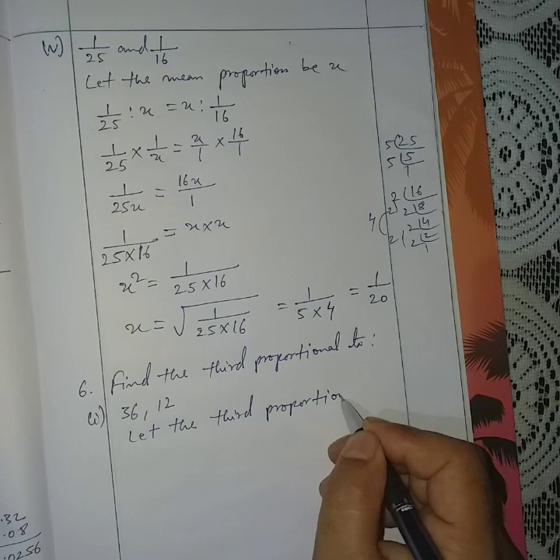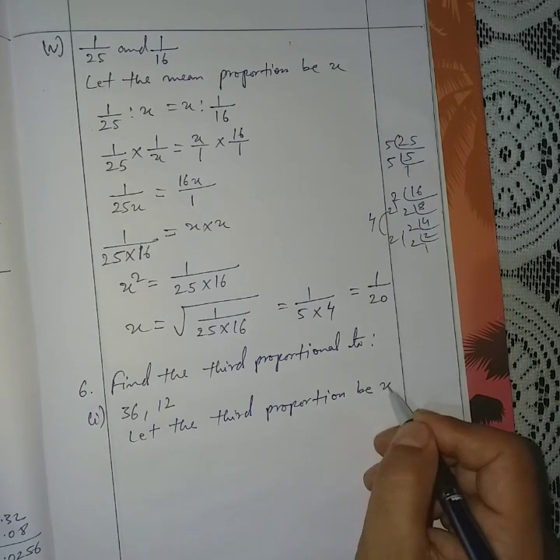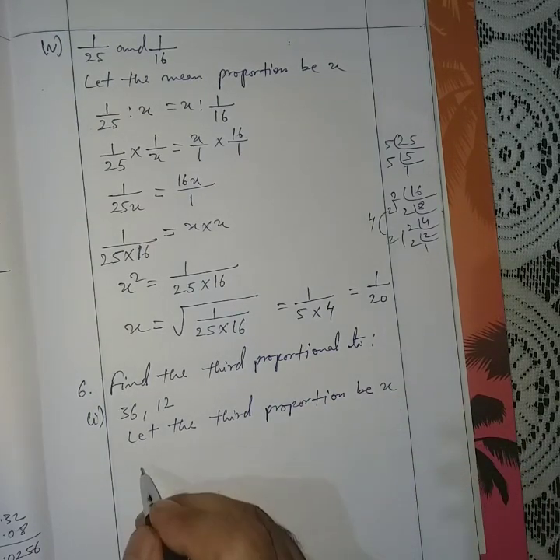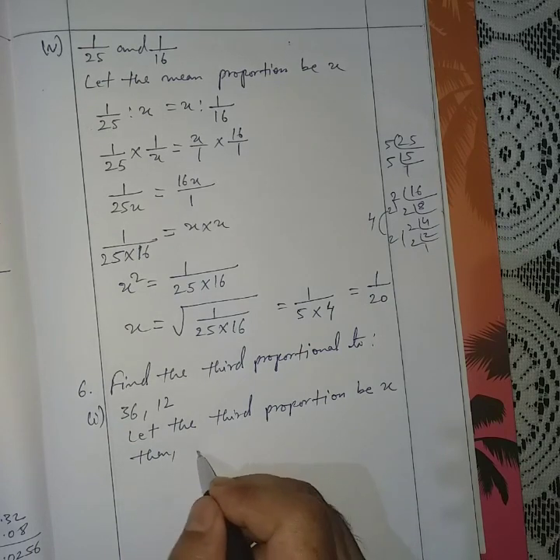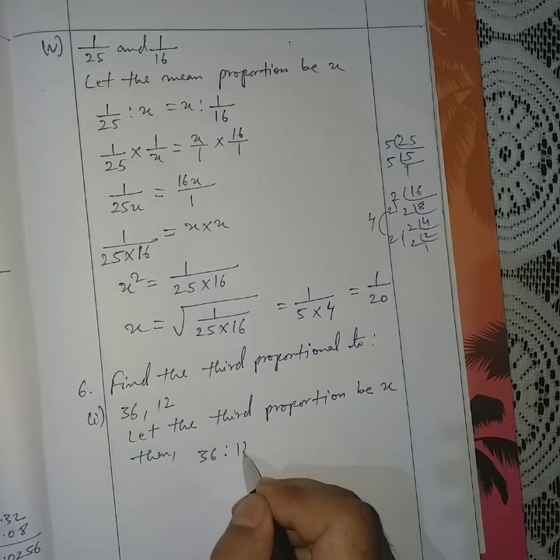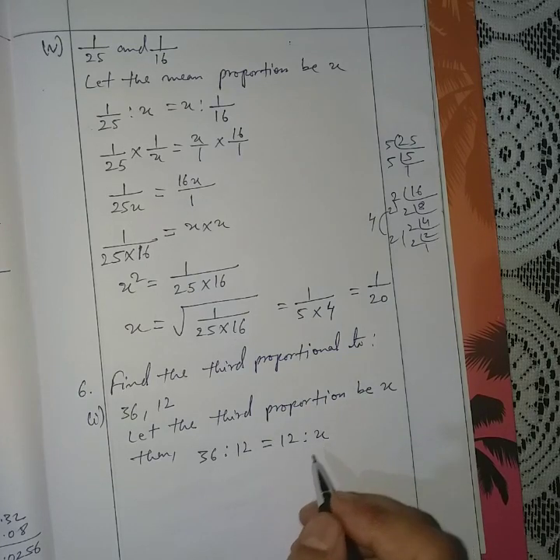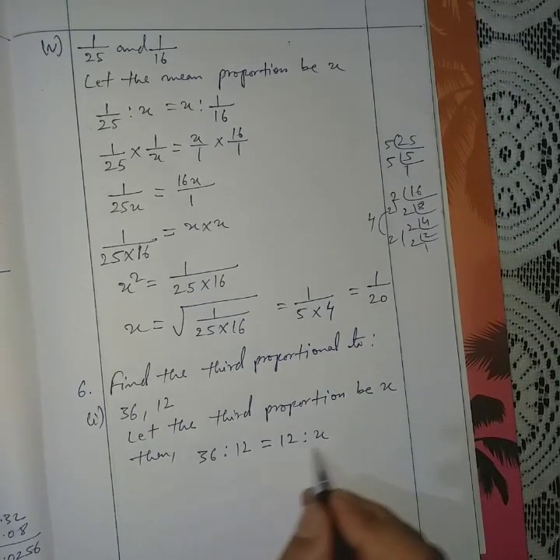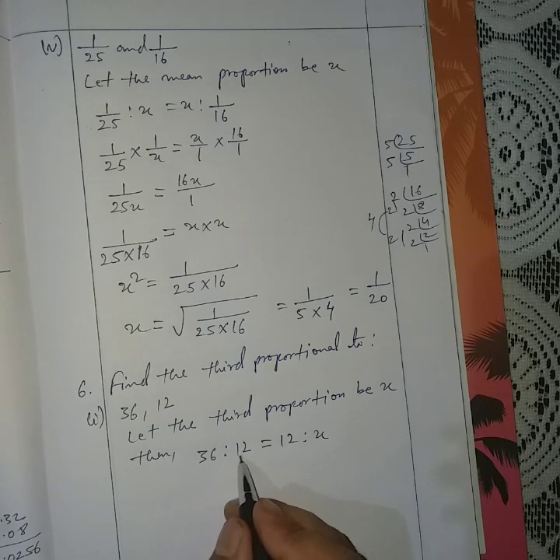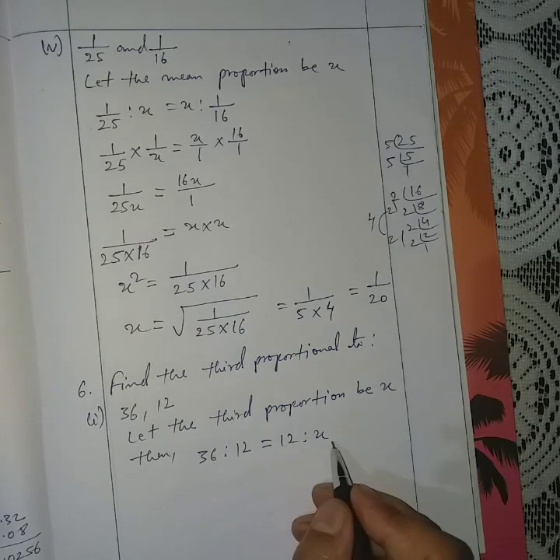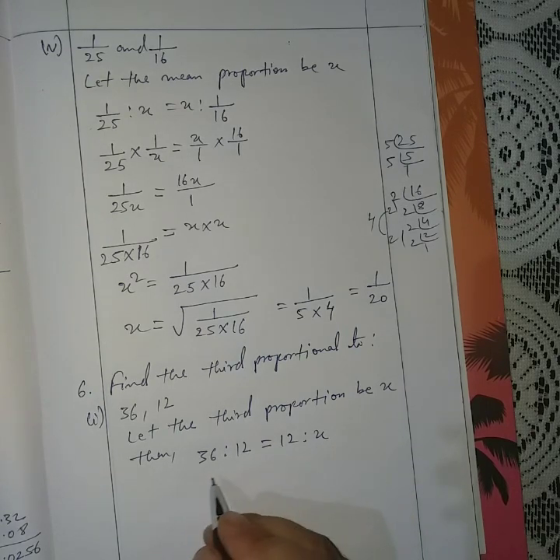Let the third proportion be x. Then we can write 36 is to 12 is equals to 12 is to x. When we find the third proportion in this format, you write 36 is to 12 is equals to 12 is to x. Now x we have to find.